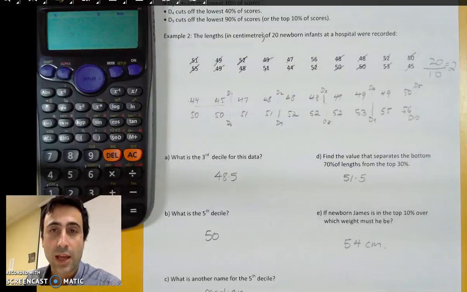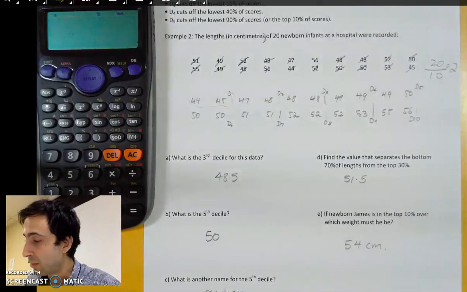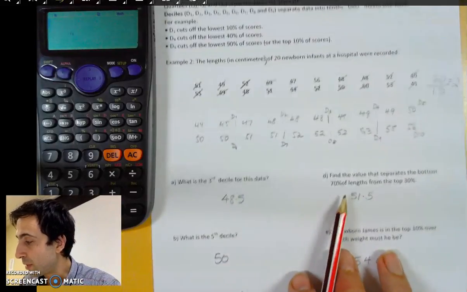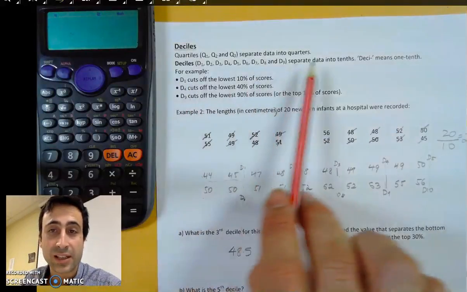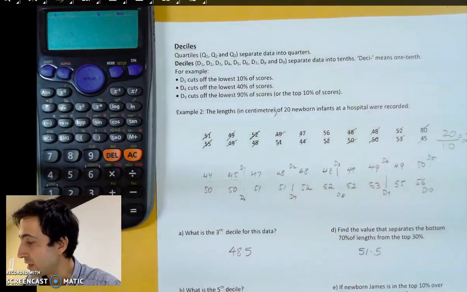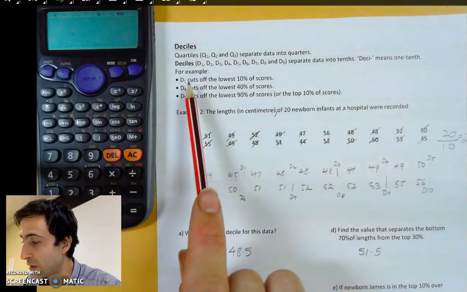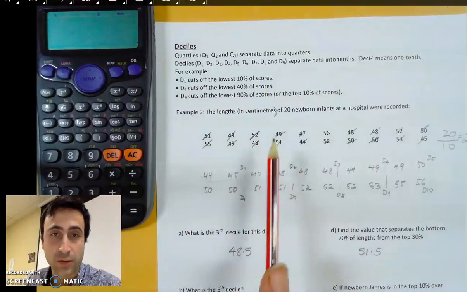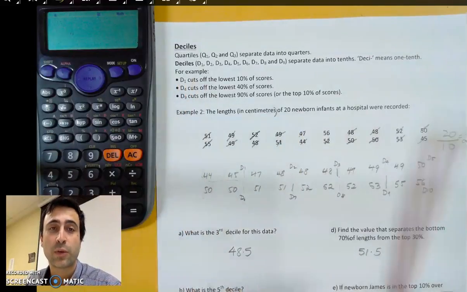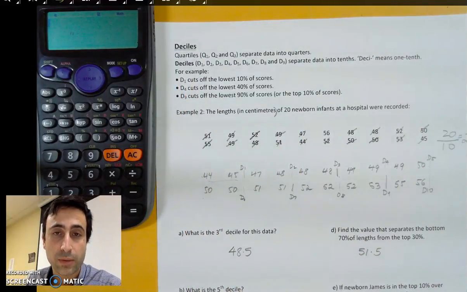Okay? And so deciles, as a summary, divide or separate the data in tenths. Deci means 1/10. And each decile cuts off: if it's the first decile, then it cuts off the first 10%. If it's the fourth decile, then it cuts off the first 40 percent.